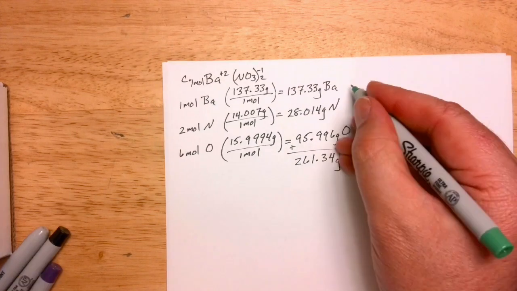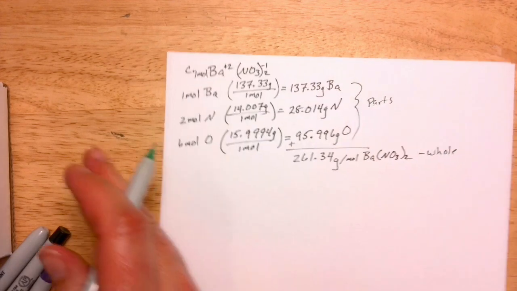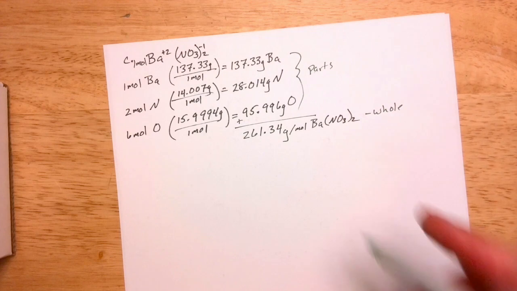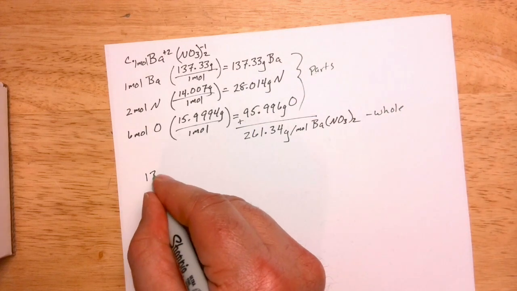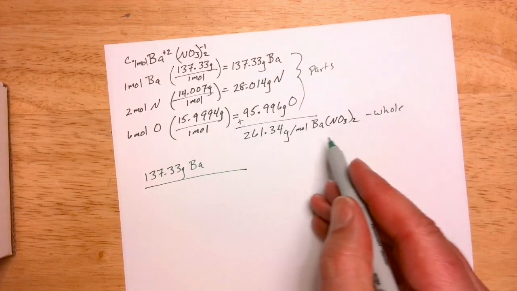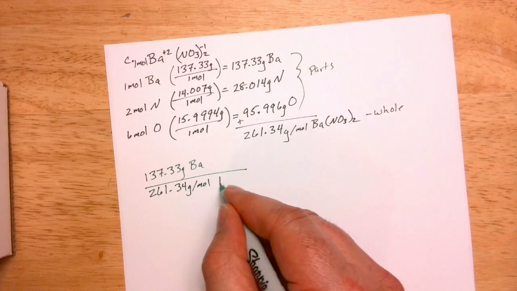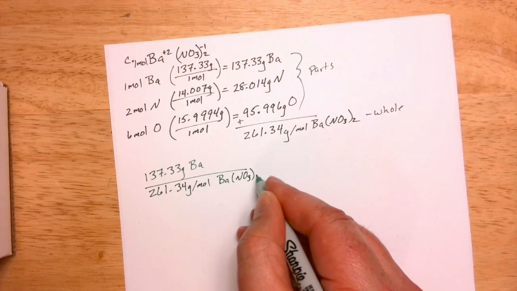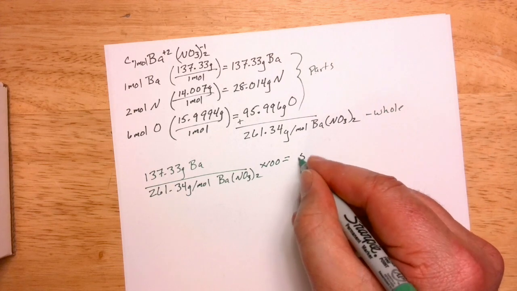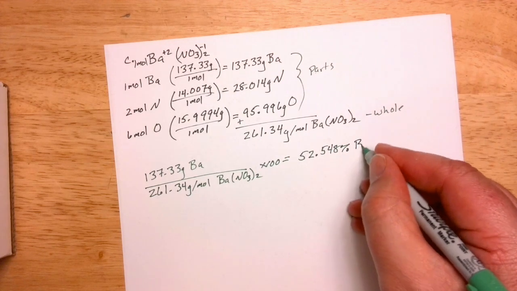Okay, so now here are your parts, and this is the whole thing. Let's find out the percentage for each one. So barium is 137.33 grams of barium divided by the mass of the whole thing, which is 261.34 grams per mole of barium nitrate, times 100. And so when you do that, you end up getting 52.548% of barium.